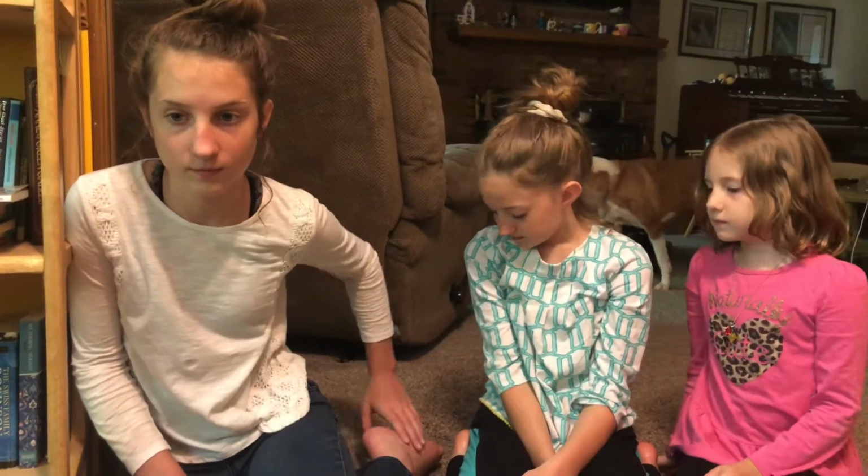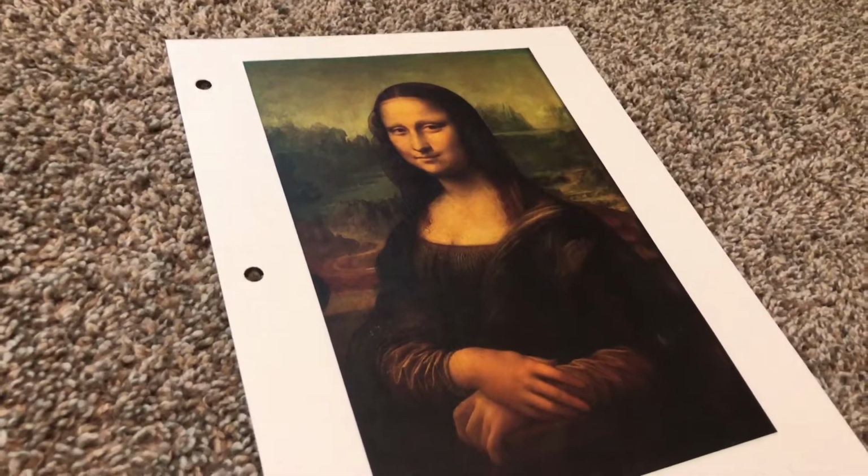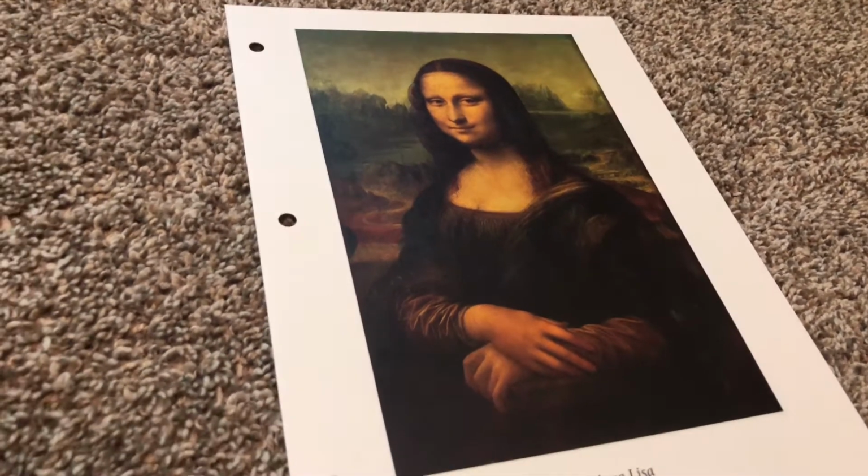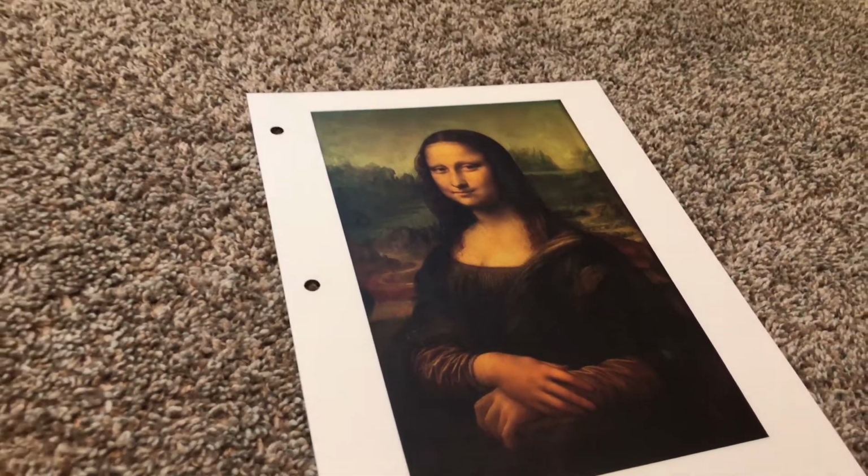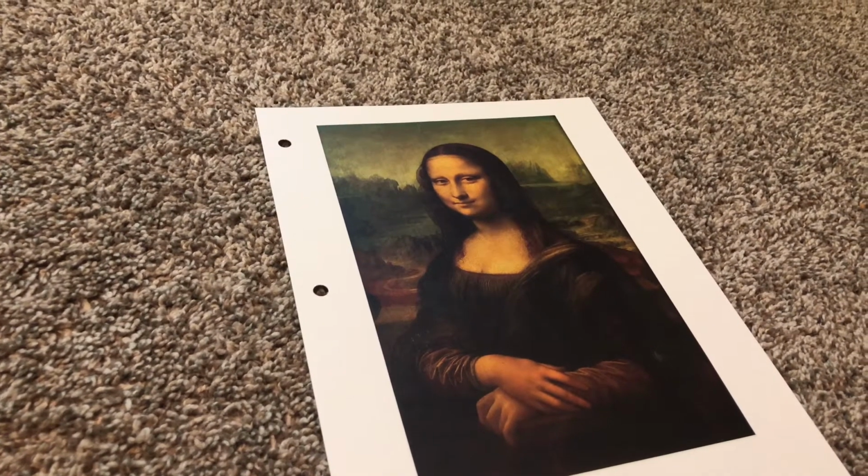Leonardo da Vinci used a technique called sfumato, which is the blurring between light and dark and blending of different colors. How does this technique contribute to the realistic look of the Mona Lisa? Shadows. The blending between light and dark, the blurring between light and dark.